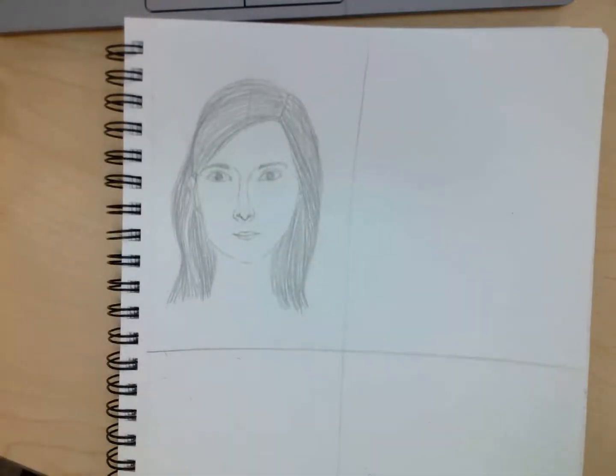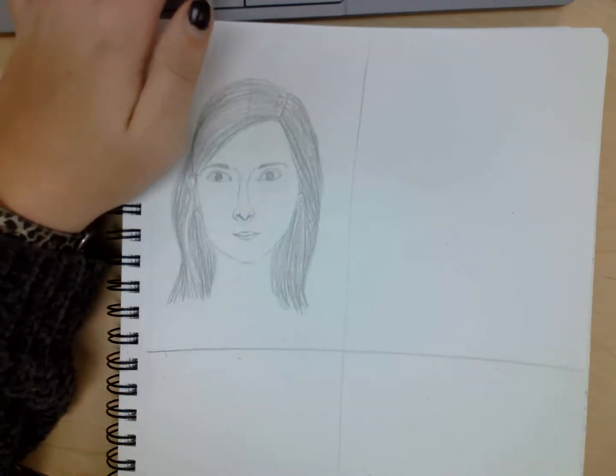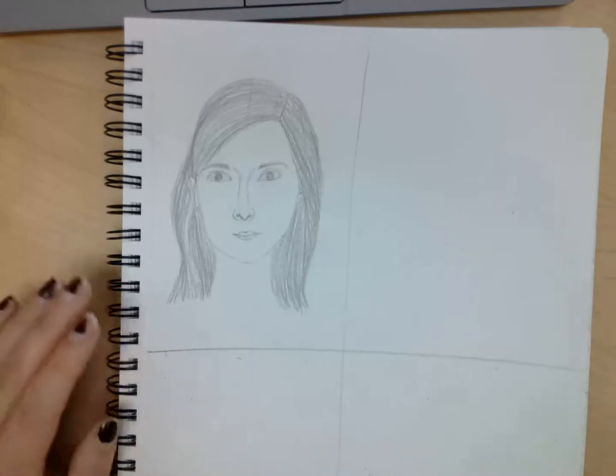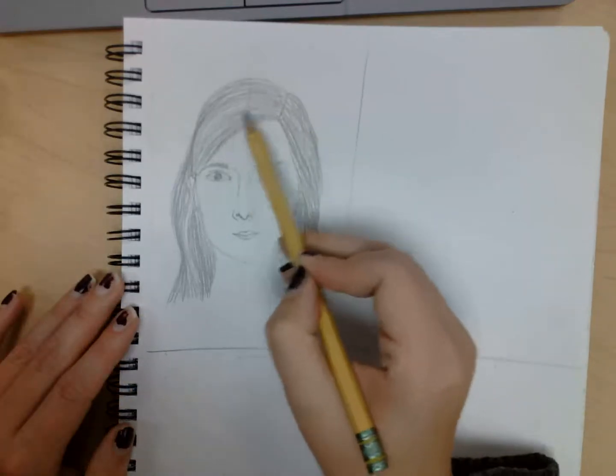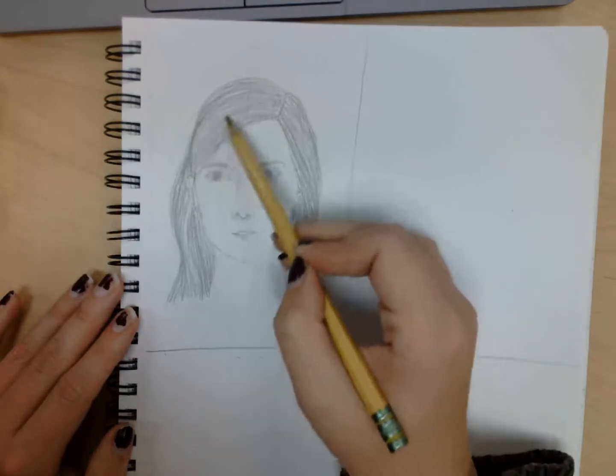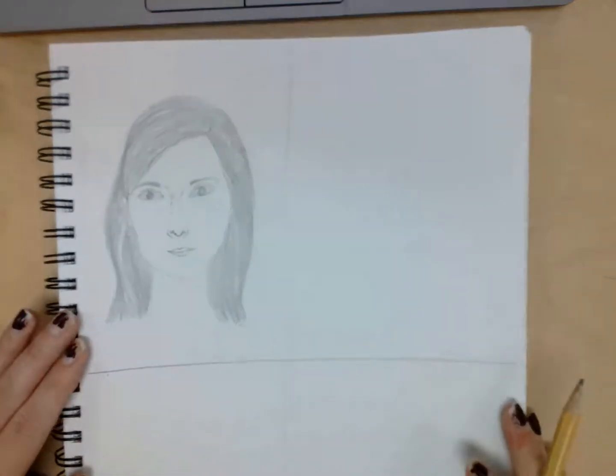Okay, so that's how you draw a more realistic person based on how they actually look in real life, right? So obviously she's not 100% like Emma Watson. That's okay. But she does look a lot more specific to Emma Watson.